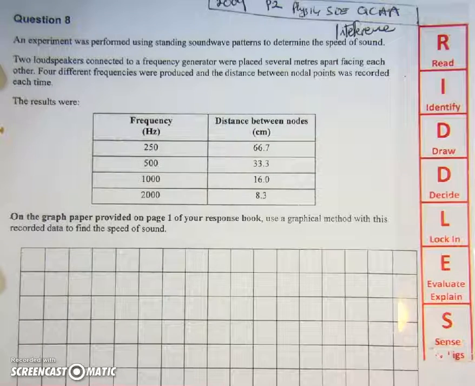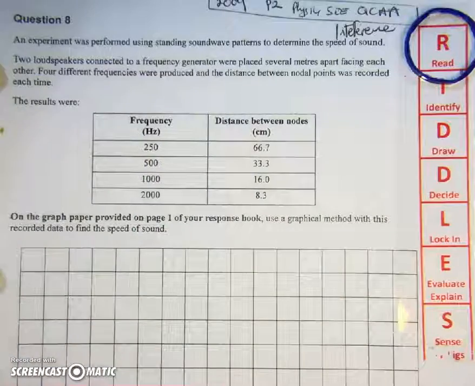Right, we're looking here at the 2009 Queensland Senior External Exam Physics paper, paper 2. We're looking at question 8. First thing we do is we carefully read the question.